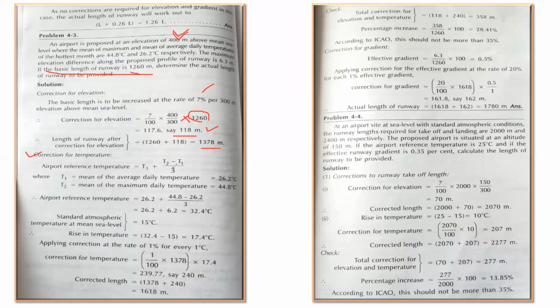We know this formula, T1 plus T2 minus T1 divided by 3. T1 is my mean of average daily temperature. T2 is the mean of maximum daily temperature. These things are given in the question as 44.8 and 26.2. But try to understand what is given and where you have to write it. Here they have given 44.8. This is actually mean of maximum daily temperature, and it's written here where mean of maximum and mean of average. So this first is mean of maximum, but in the formula the mean of maximum is actually T2. So don't get confused by looking at the value as T1 and T2. They have given it the other way around, that this is T2 and this is T1, right? So accordingly you put it here.